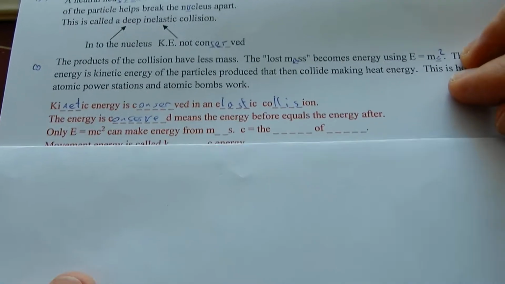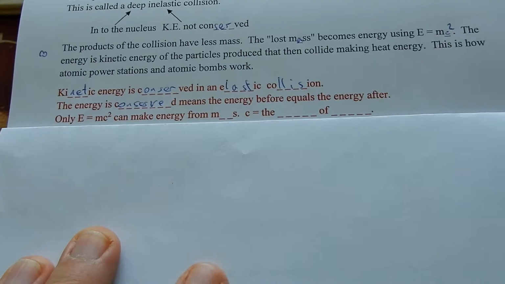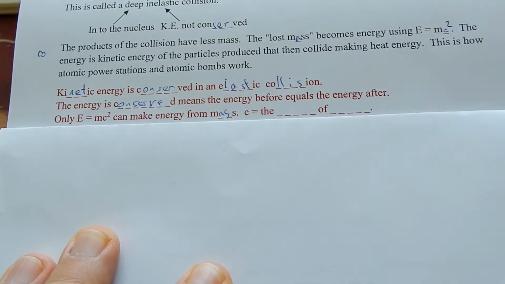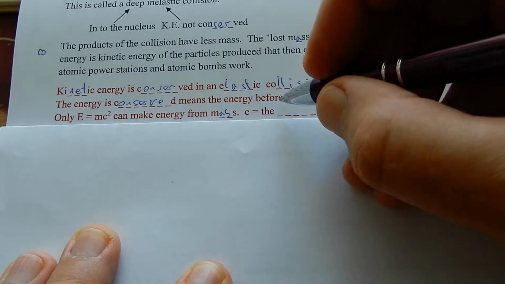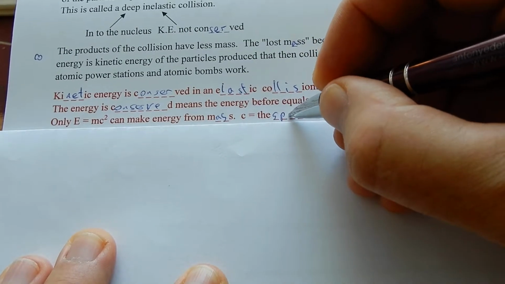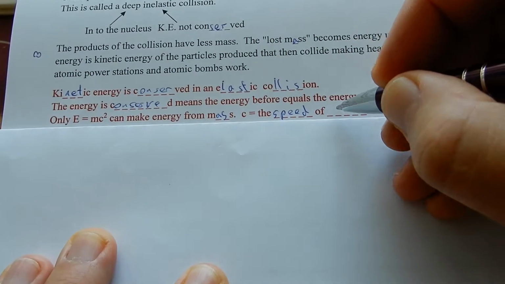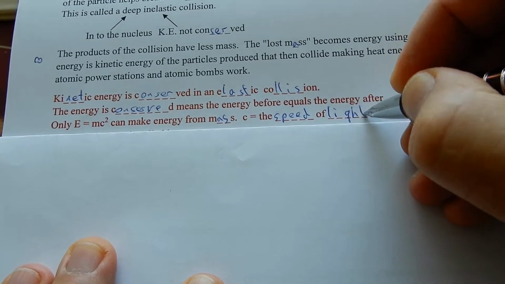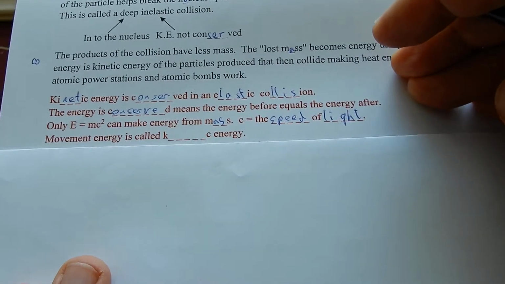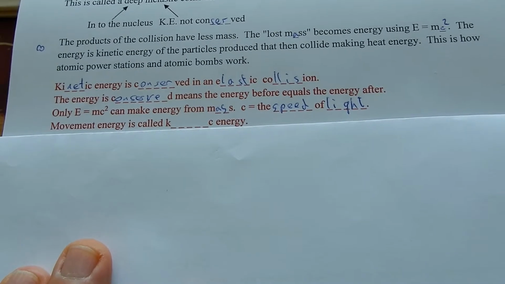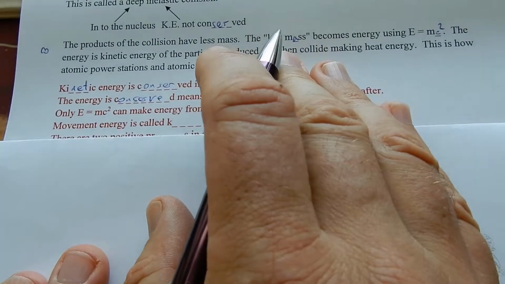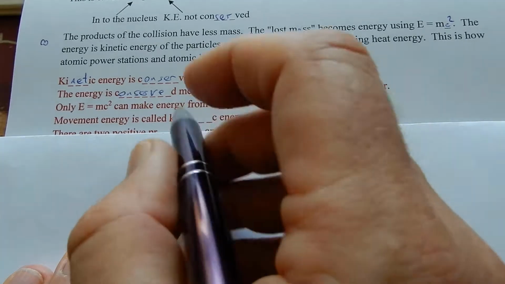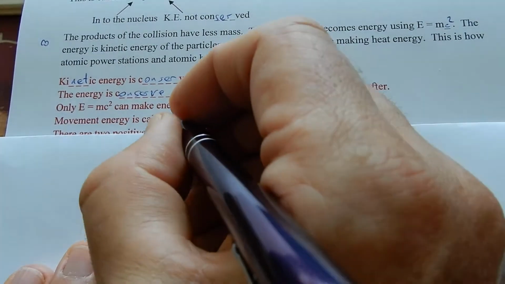Only E equals mc squared can make energy from mass. C equals the speed of light. Speed of light, X-rays, they all move at the same speed. Ultraviolet rays, gamma rays.